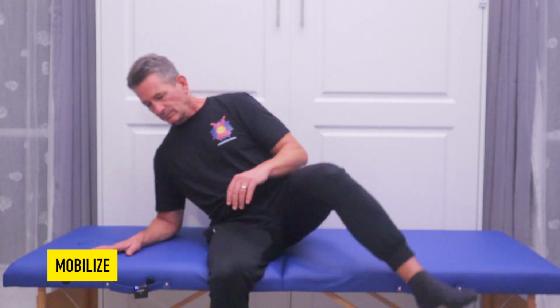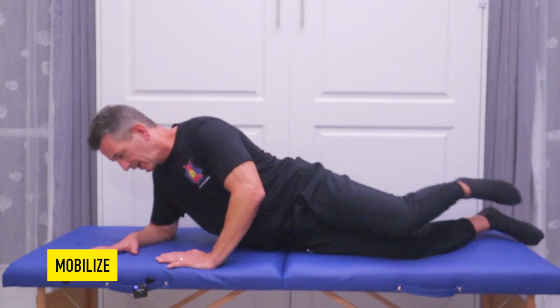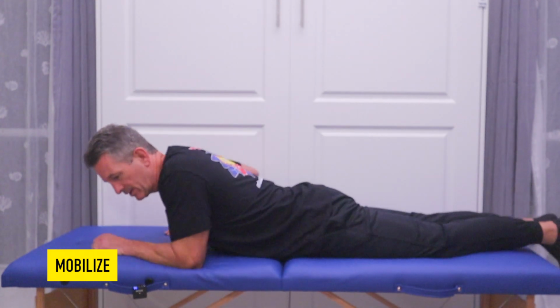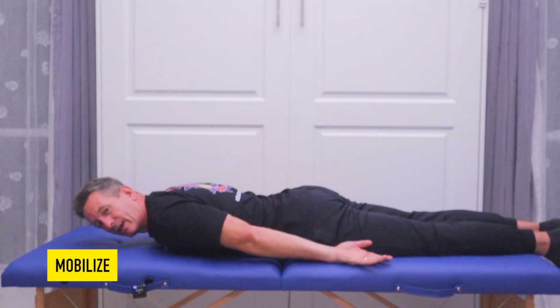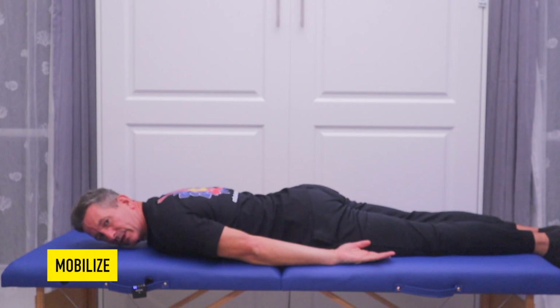Now, what you want to do is think about moving in the direction opposite of the direction that triggers the pain. So if flexion is the trigger for the pain, what we want to do is move into extension. And so we're going to start with this one by simply laying flat on my stomach, and this would be the first position.